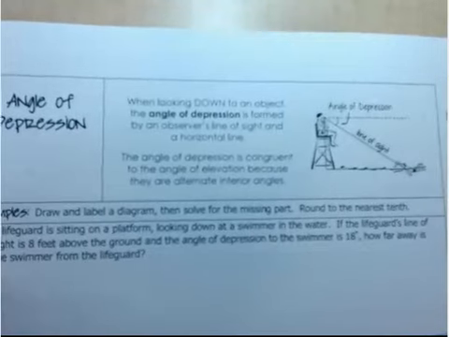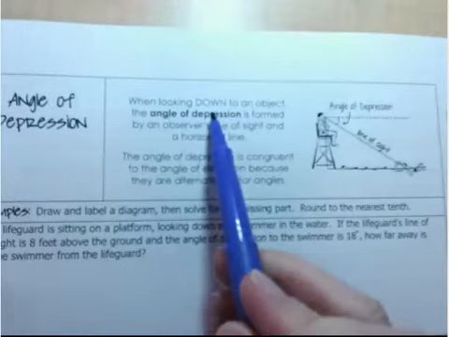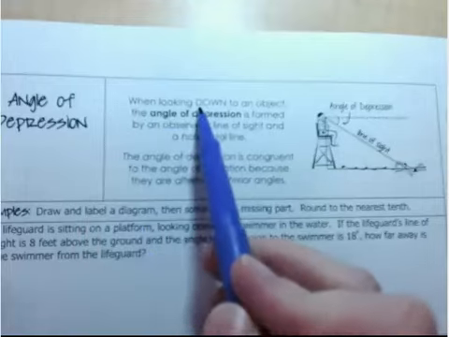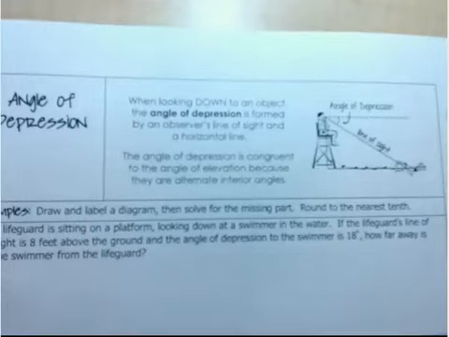Okay, flip the paper over, and then we have the angle of depression. So this one's a little bit more complicated, but we just really need to get our bearings on where everything is and exactly what we're looking for. So when looking down to an object, that's the angle of depression. So you think D for down and D for angle of depression.